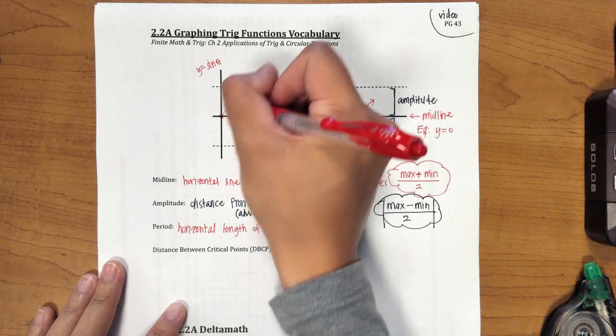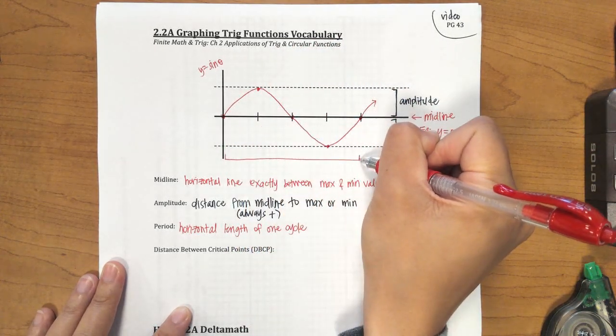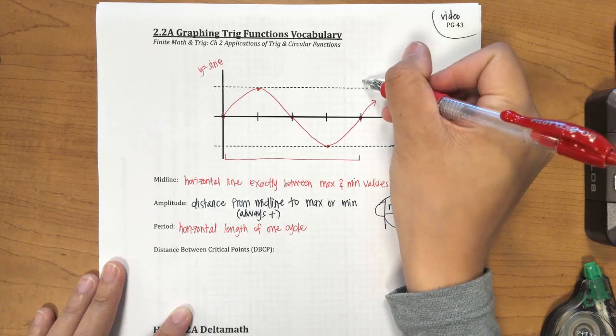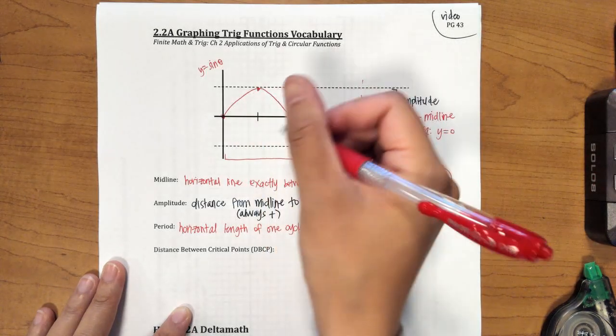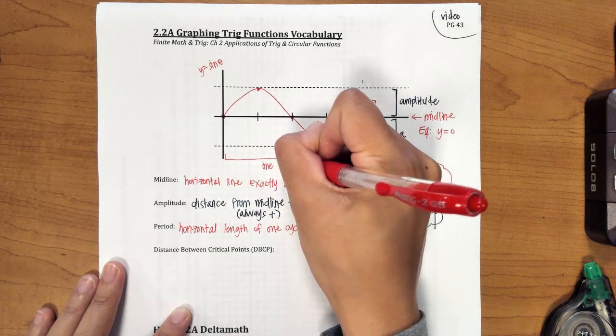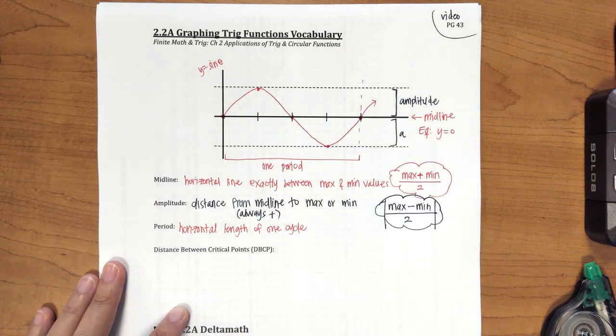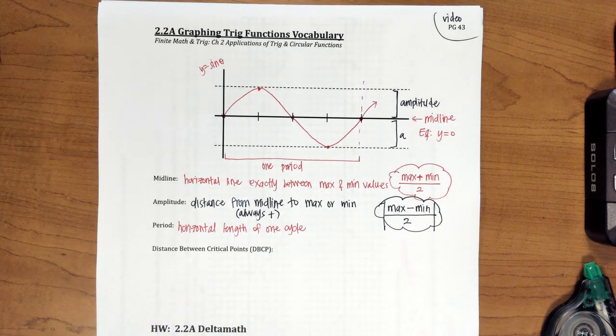So this is your 1 period from beginning to the end, and notice here it starts to repeat itself again, right? So once it starts to repeat itself in the same direction, that period is over. Okay? So that one we're going to look at the graph.